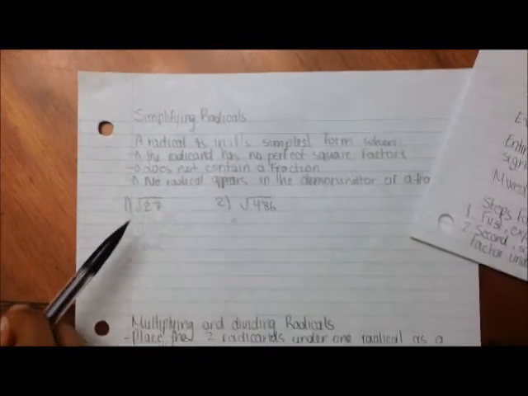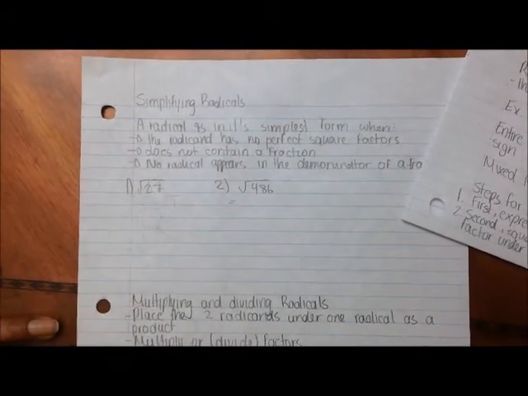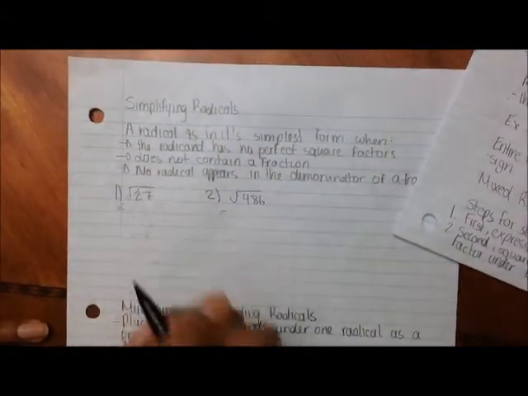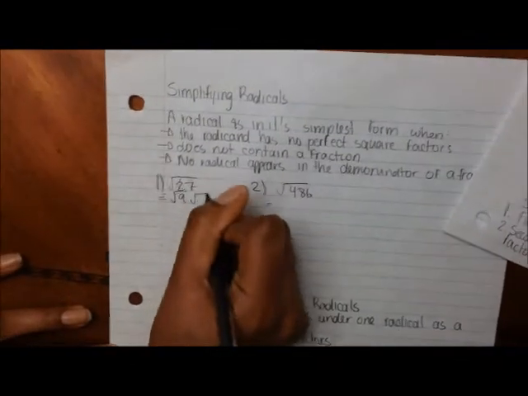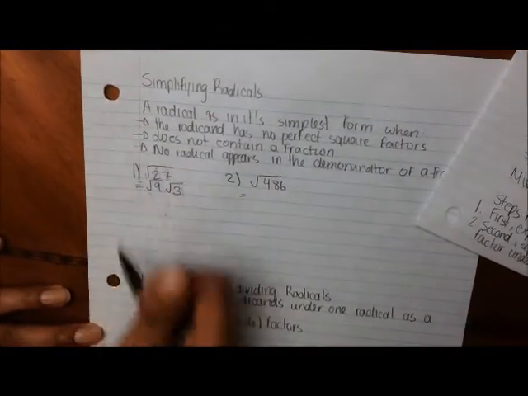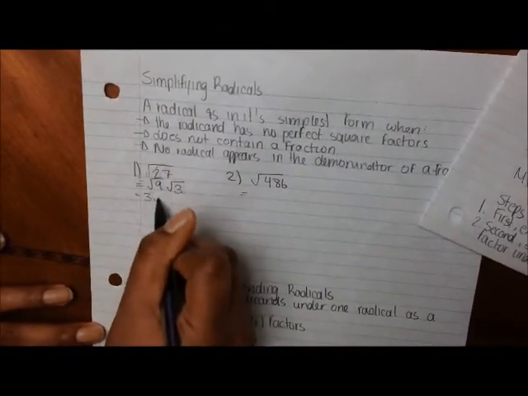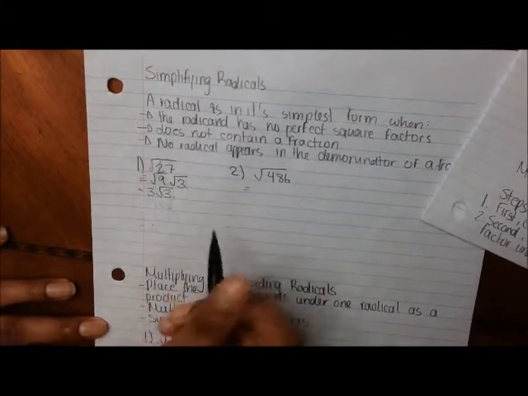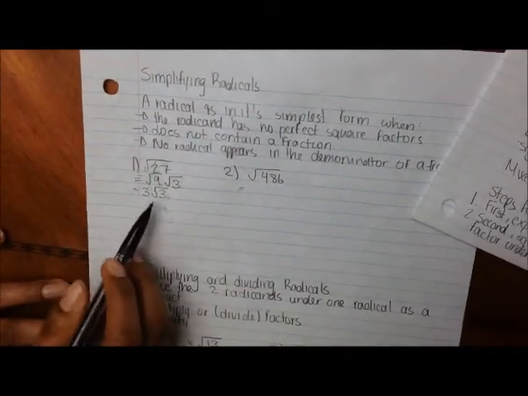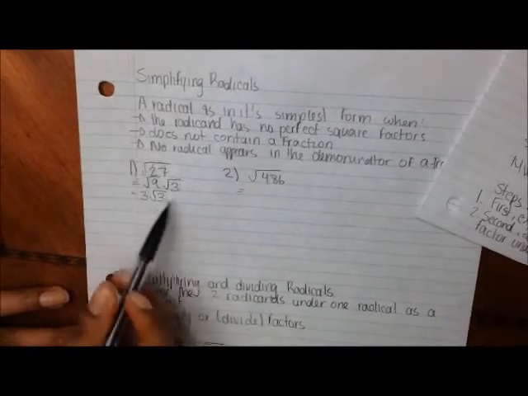So our first example is square root of 27. I know what can go into square root of 27 is 9 and 3. The square root of 9 is 3, and you leave that 3 there. So this is the simplest form I can get into because I can't simplify the 3 anymore.